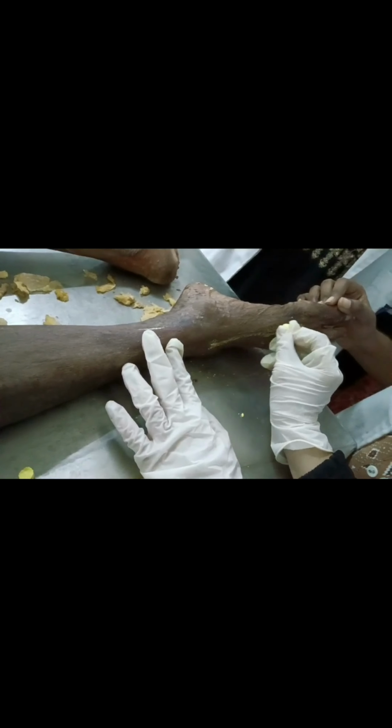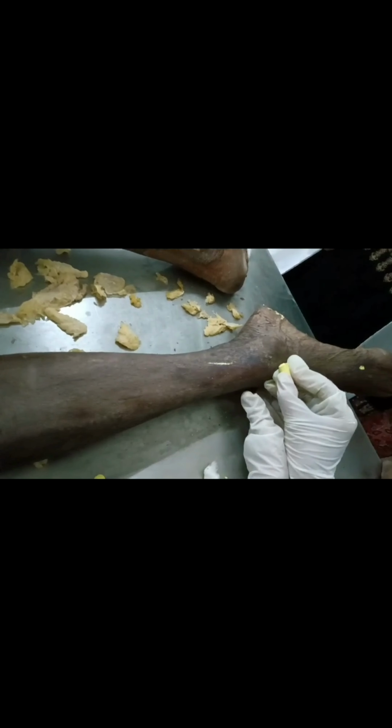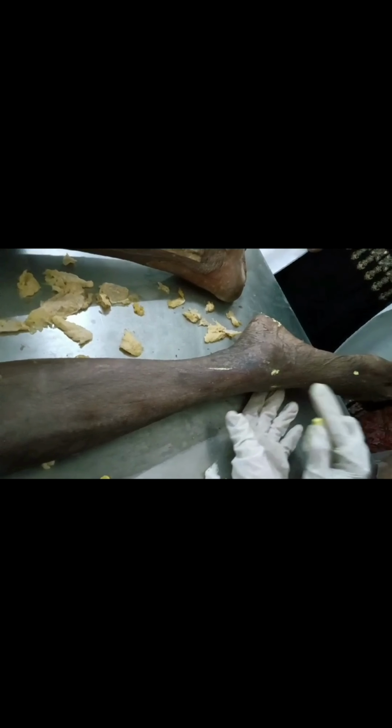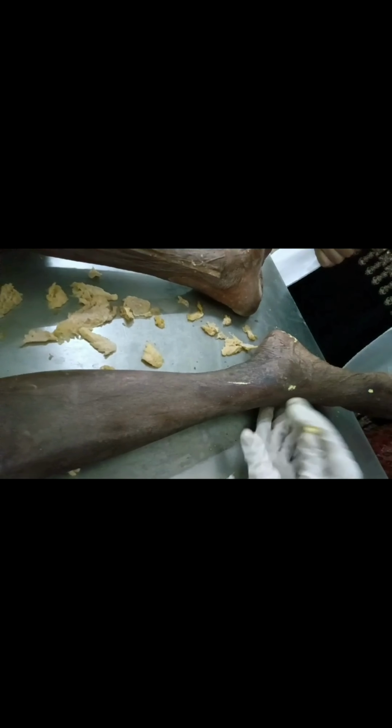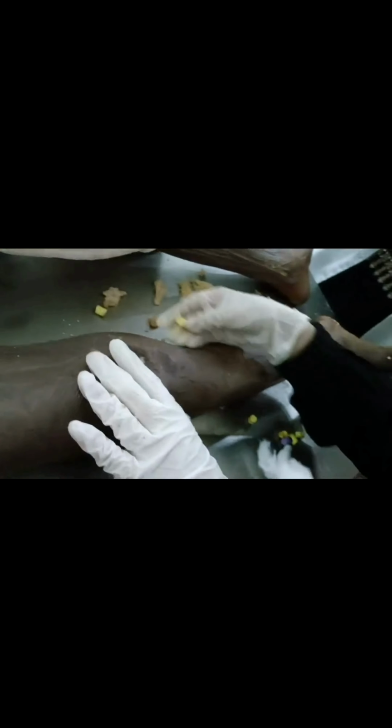Second is done. Next we'll see about the great saphenous vein. The first point is the medial margin of the dorsal venous arch, and the second point is in front of the medial malleolus. This is the medial malleolus, and in front of it is the second point. Third point goes along the medial border of the tibia, behind the knee. This is the third point.